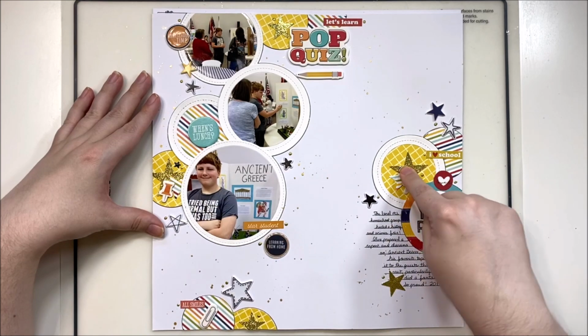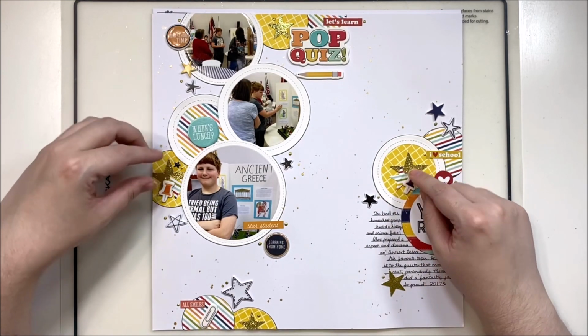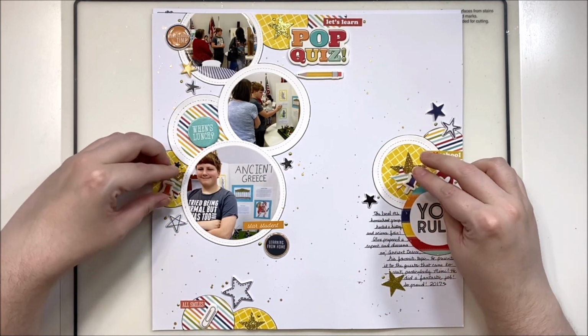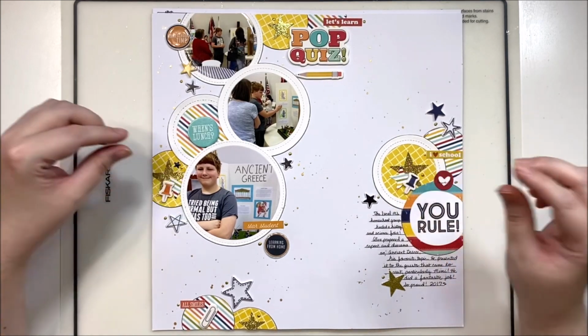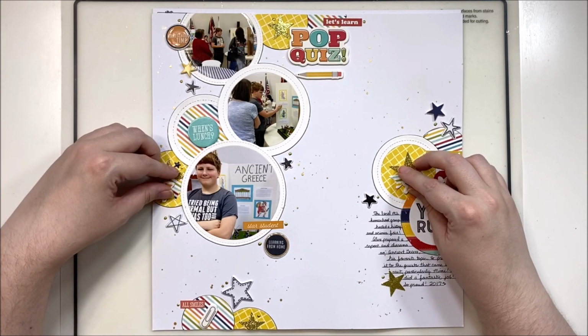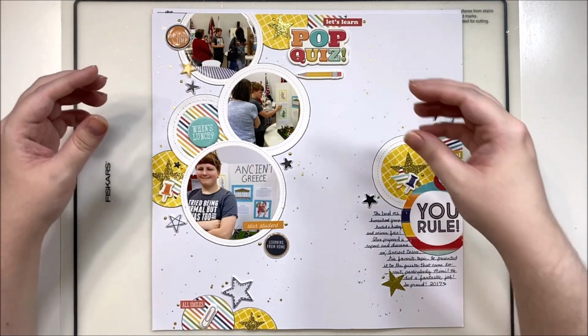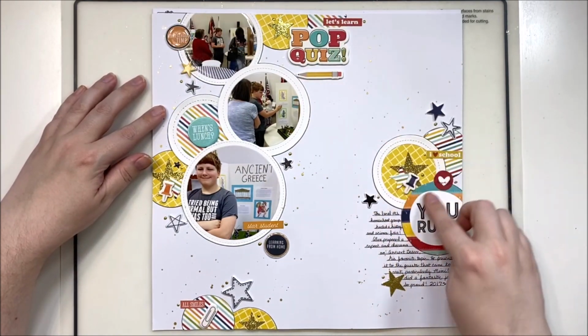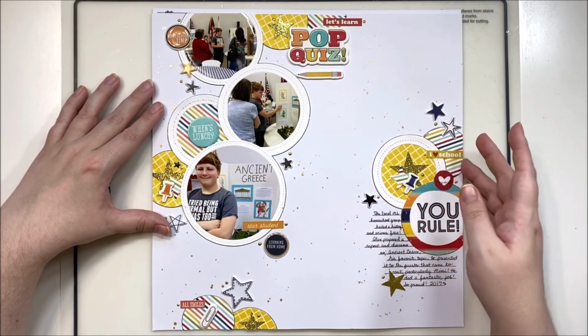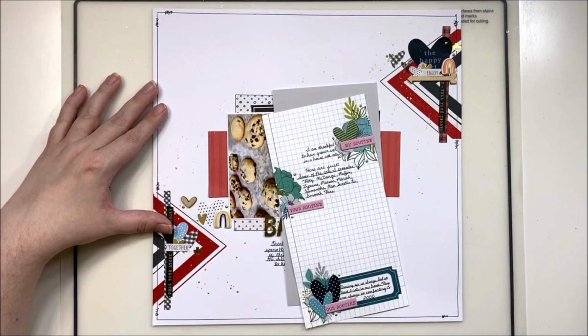So these standalones are pretty much the entire embellishment for these circles. They are their own cluster. They're not attached to a photo, they're not attached to any other element on the page, and they're not clustered together around something important. They're helping this circle have a purpose. So that's another way they can be used.